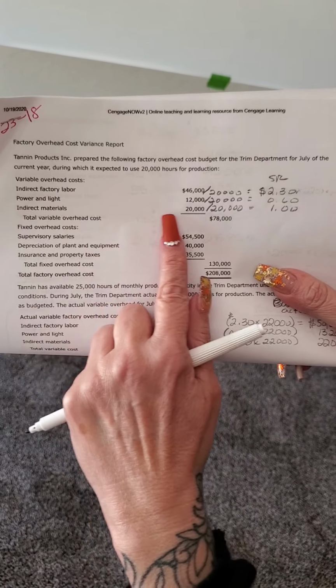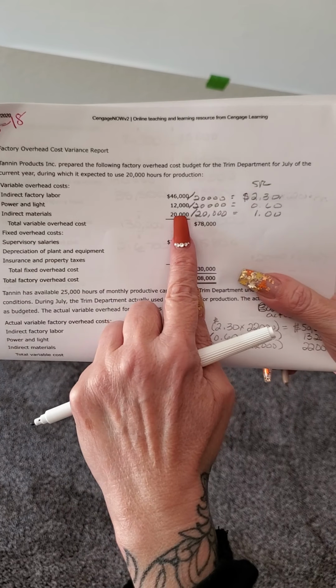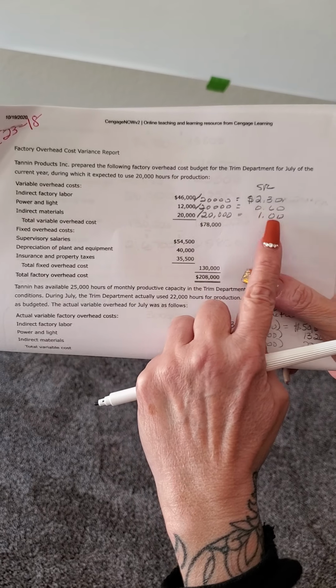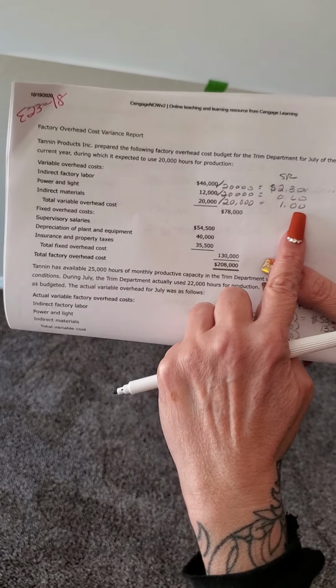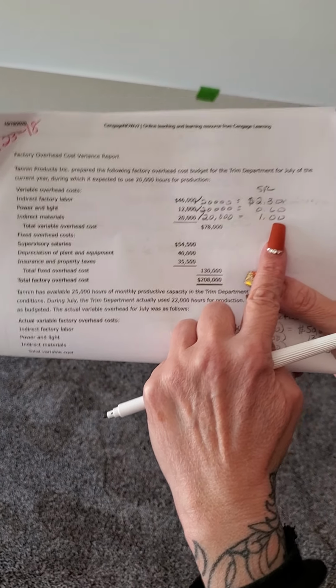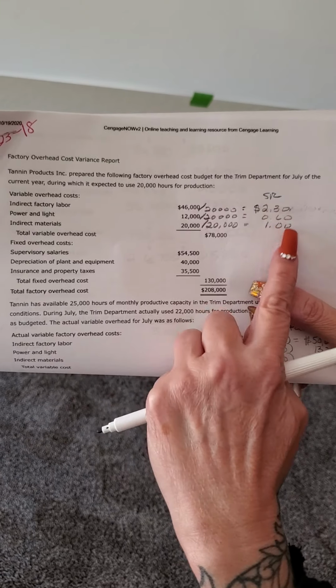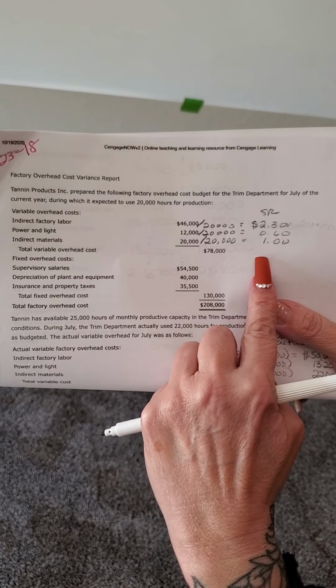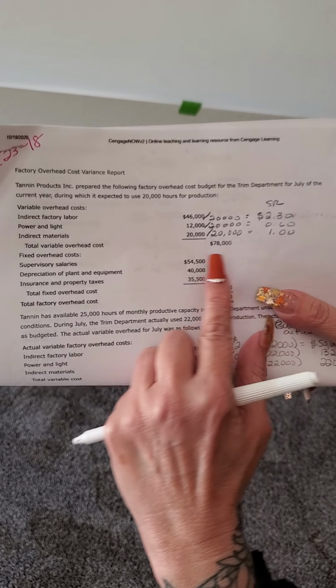Power and light, indirect materials, $20,000. I divided it by 20,000 and I got a $1 standard rate. So if you're working with your own homework problem right now, you could go through and take care of those things now and just pause the video until you figure that out for yourself.